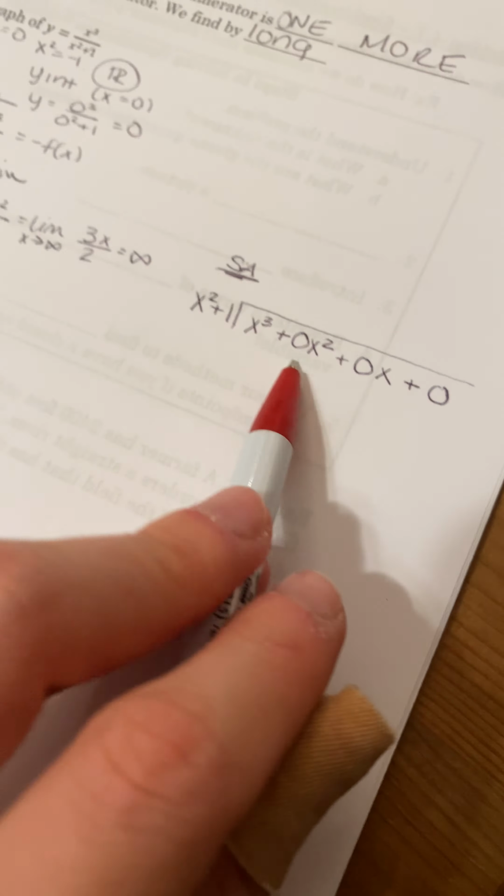What we do is we take the first term on the outside and divide it by the first term on the inside. So I'm going to divide x cubed over x squared.